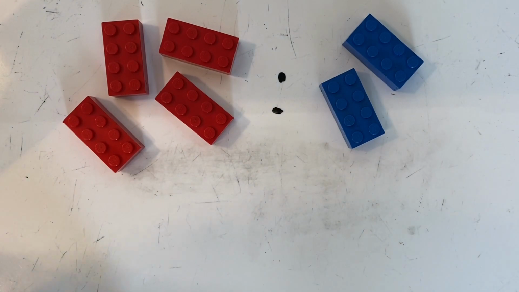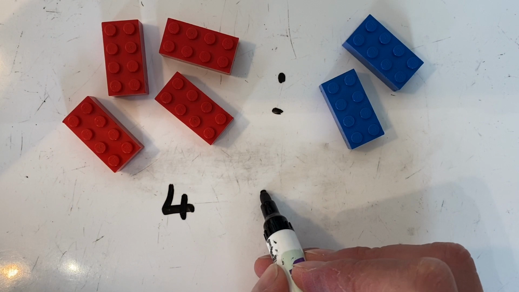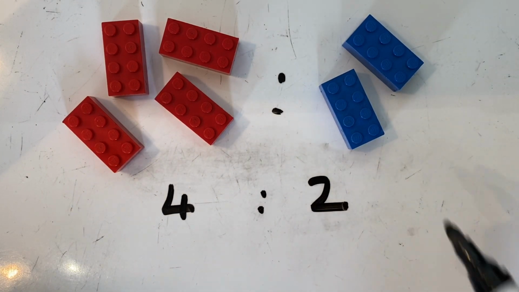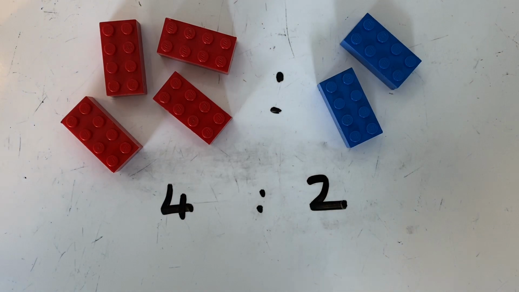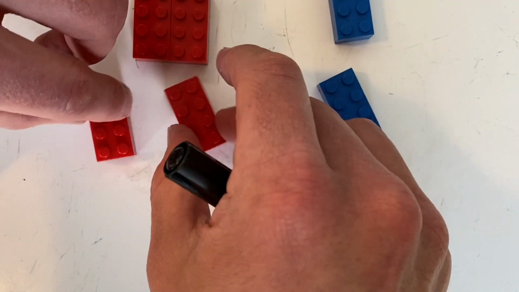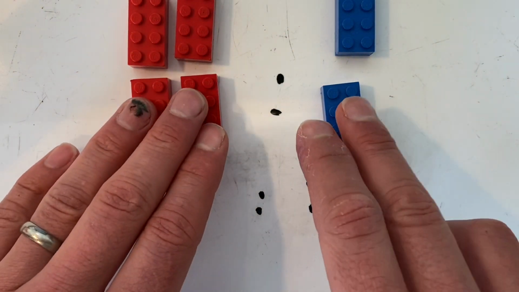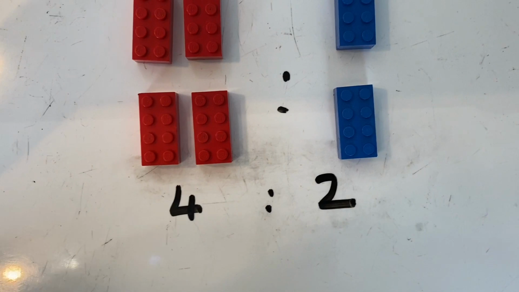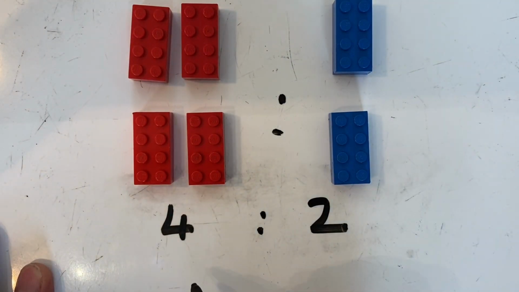There is a snag though. Let's have a look at this one. So for every 4 red, there are 2 blue. Now, the problem with this is that ratios must be expressed in as simple terms as possible. So these can actually be grouped like so. Let's rearrange those. Now, as you can see, we can split our ratio in half. For every 2 red, there is 1 blue.